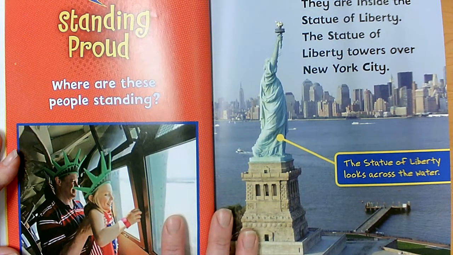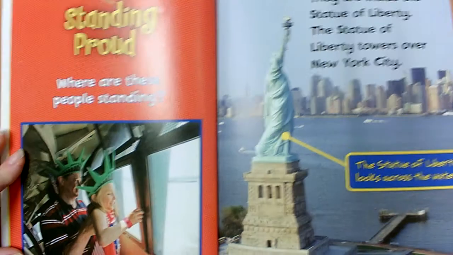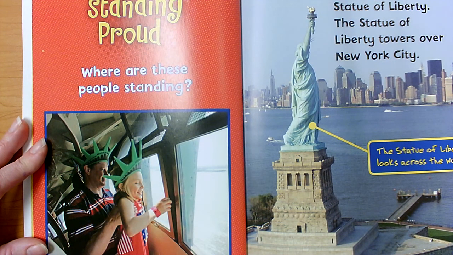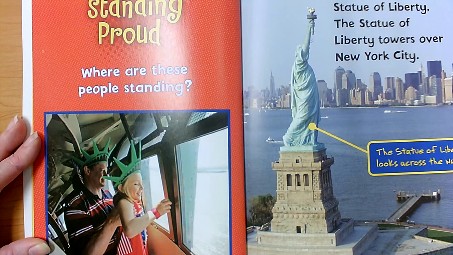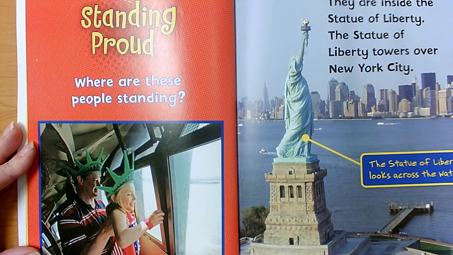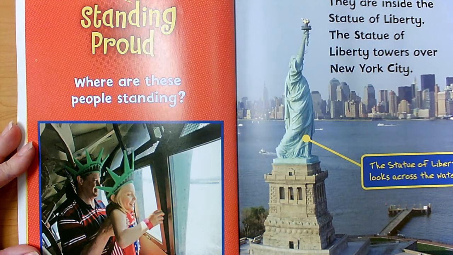Standing proud. Where are these people standing? Let's look at this photograph. They're looking out some windows. They're looking out at water. They're inside of something that's a dark greenish gray color. Do you know where they are? They are inside the Statue of Liberty. The Statue of Liberty towers over New York City. The Statue of Liberty looks across the water.